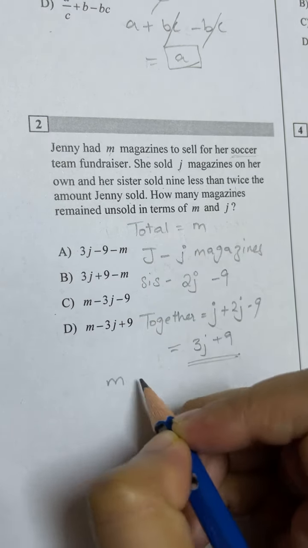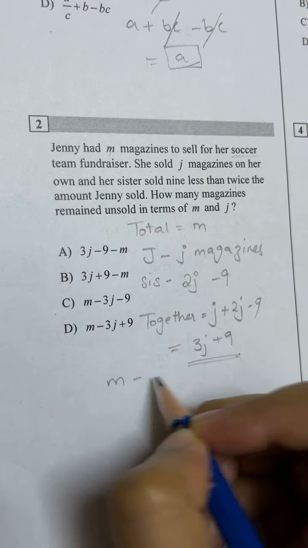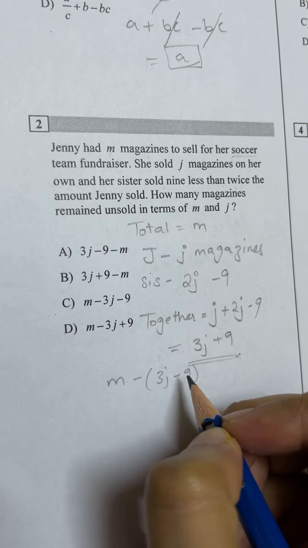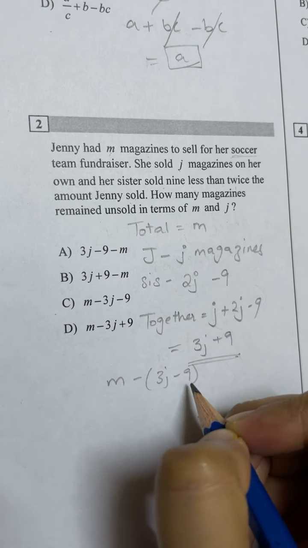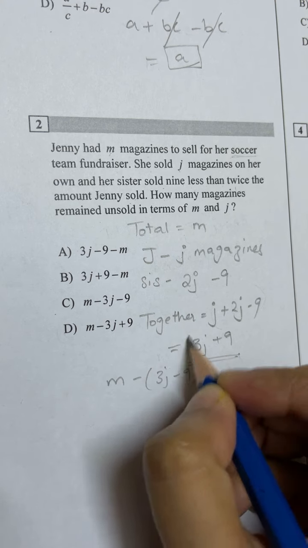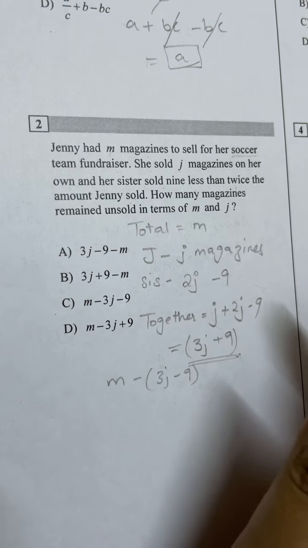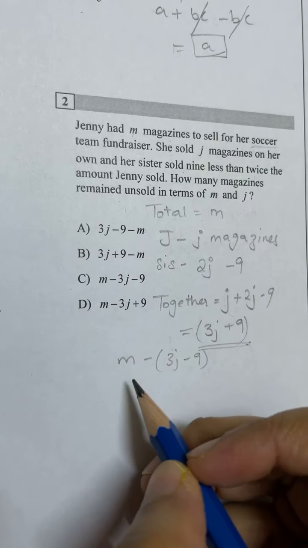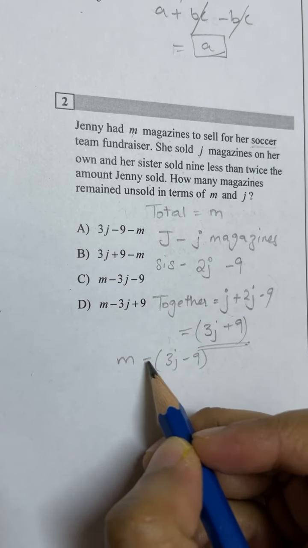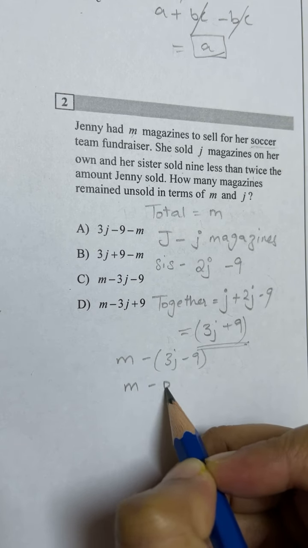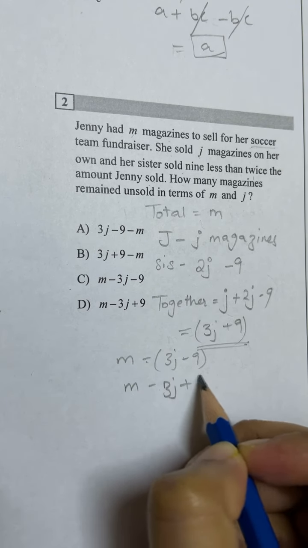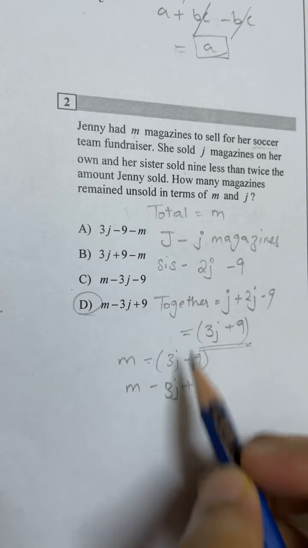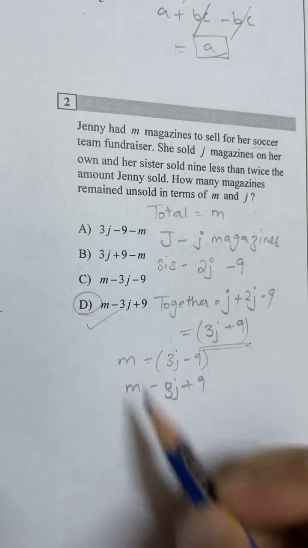That means M minus (3J minus 9), the whole term I'm talking about. This is the mistake everybody makes. They forget to put parentheses, because this minus sign is for the whole term, not only for 3J. That's where you have to remember you're making an error. So M minus (3J minus 9). When you open up the brackets, you have M minus 3J, and minus into minus will give you plus 9. That's your option D, M minus 3J plus 9. That's your right answer, D.